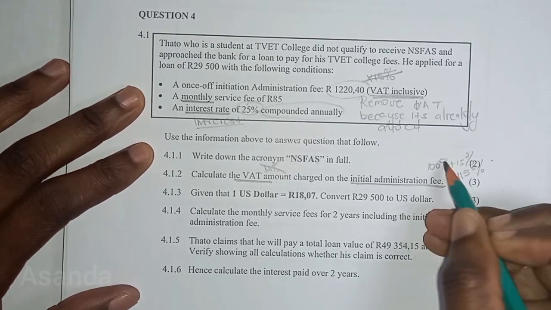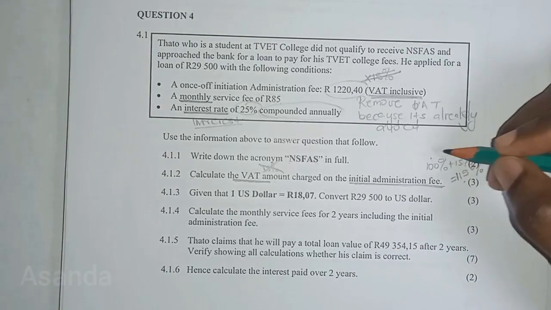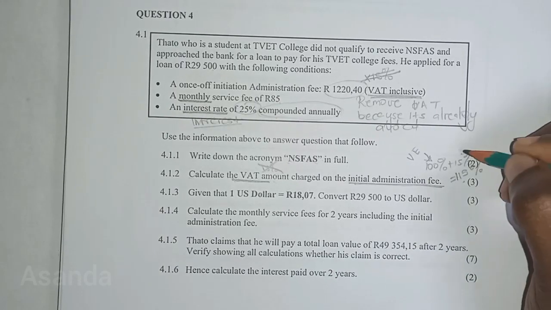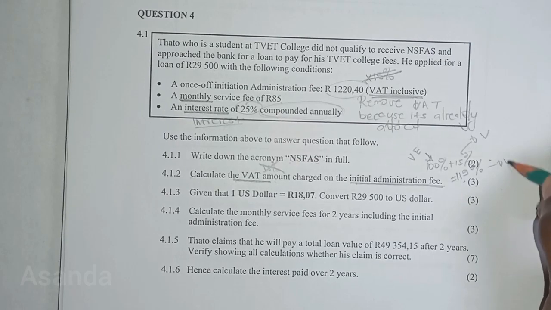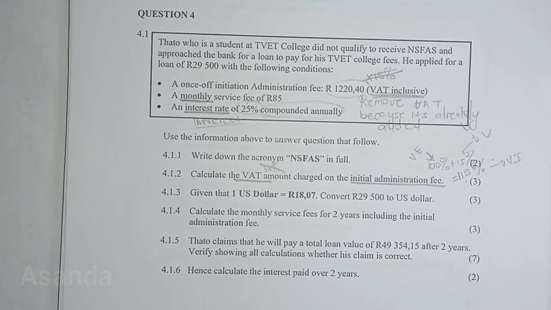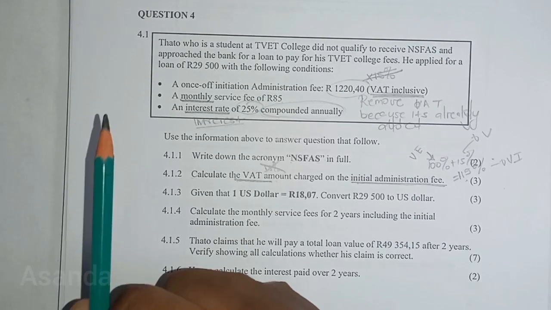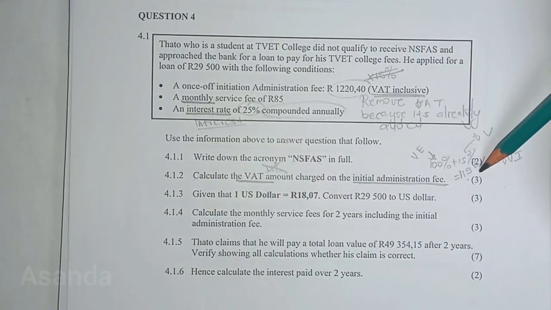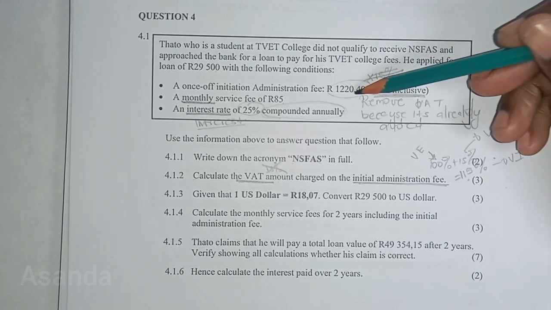So this one represents the VAT exclusive. 15% is the VAT itself. You add the two, then you get VAT inclusive. See? So if I take the administration fee that does not have VAT and I multiply it by 115%, I get VAT inclusive. Now, that's what they did to get this amount.